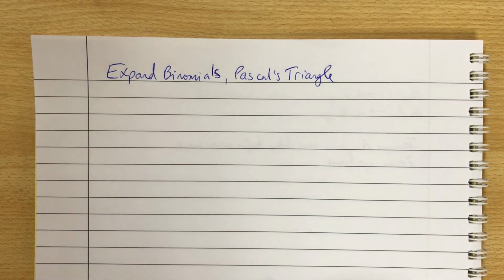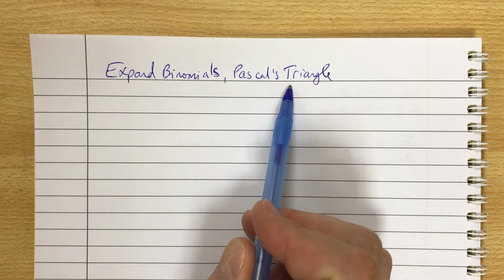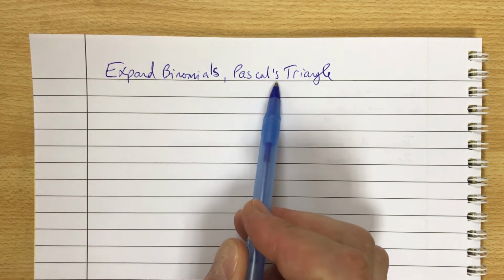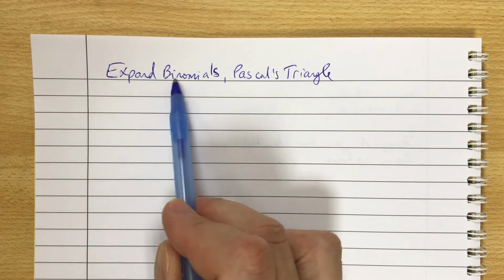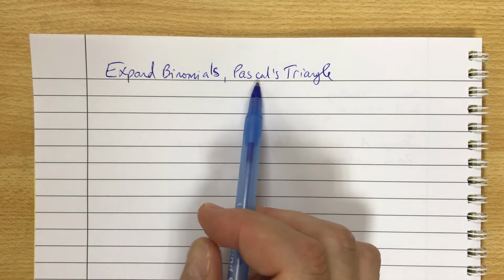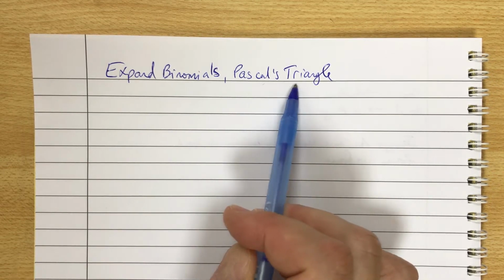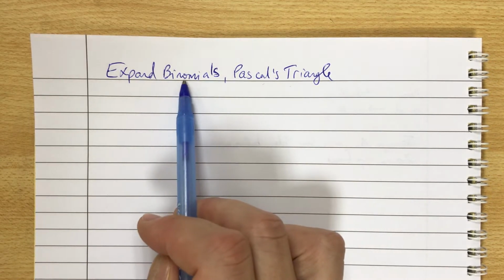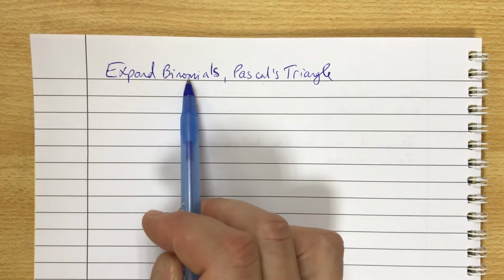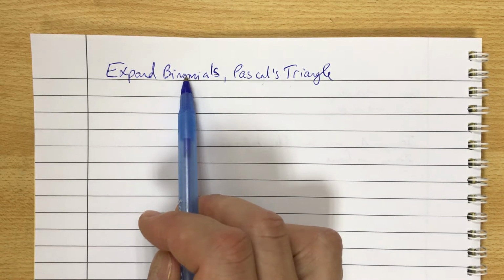Okay, AP Statistics fans, our topic for today is expanding binomials in Pascal's triangle. This is something that you may have seen in Algebra 2 or in pre-calculus, but what I'm doing is introducing where Pascal's triangle comes from and this concept of binomials. So even though we're not going to have to expand binomials in AP Statistics, I just want to show you where the numbers and the values are coming from.